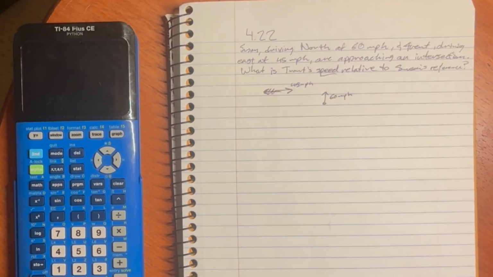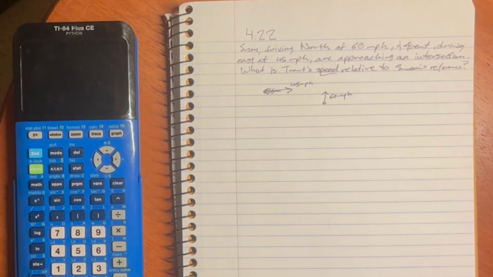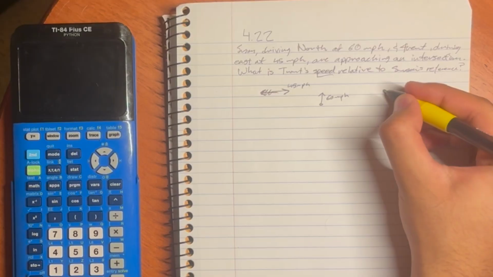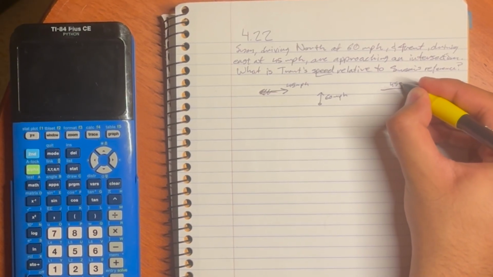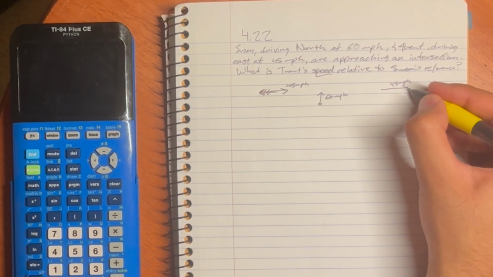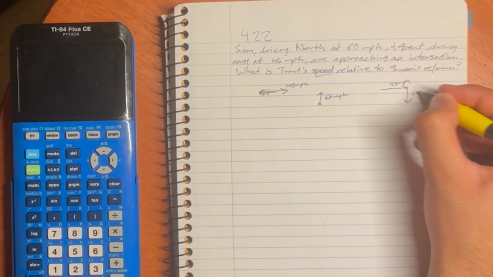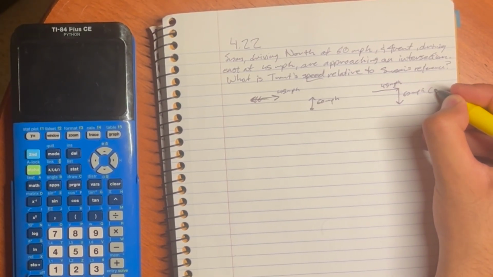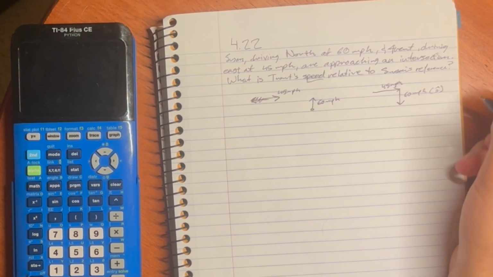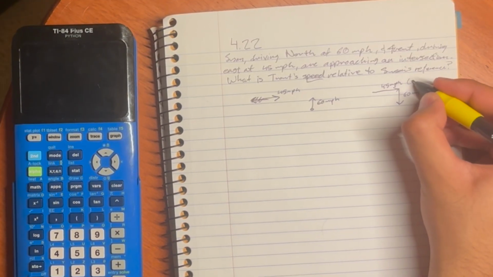So if she's the reference frame, now Trent's velocity vector is going to be that same 45 miles per hour in the east direction and negative 60 in the north direction, i.e. 60 miles per hour going south. So I'm just gonna say S hat. And then I can say this is east hat.